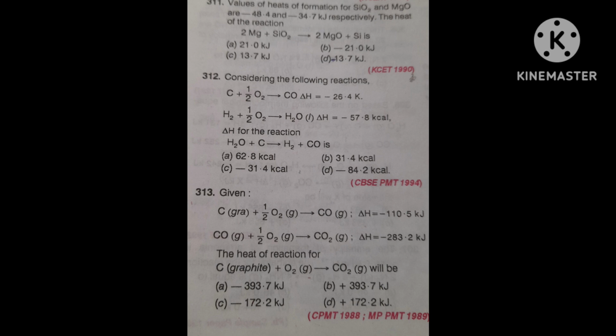Then the reactant value is minus 48.4, that is for SiO2. Correct? Then that value you have to write, because this is the reactant. The magnesium value is also not given because magnesium is also in the elemental state, so you have to consider 0. Correct? This is the only important thing for this type of reaction.